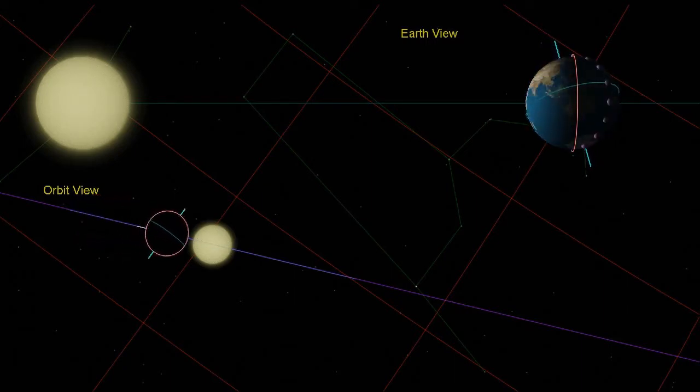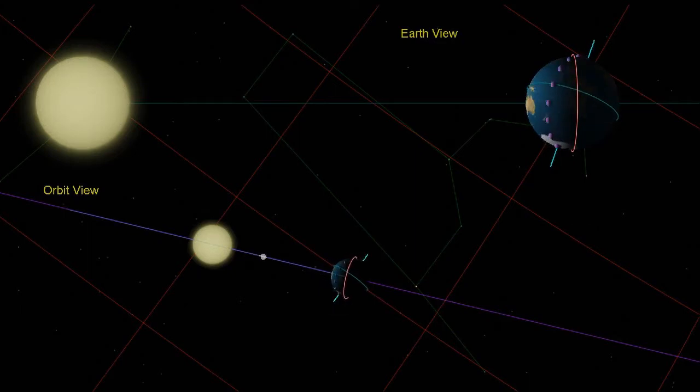If we move 6 months into the future, in the orbit view, the axis has remained reasonably fixed in its orientation in space. Then now the North Pole is tilted away from the Sun, and the dome sitting at the North Pole is in permanent darkness, along with the next dome, heading south.